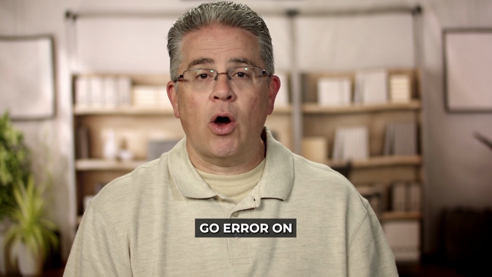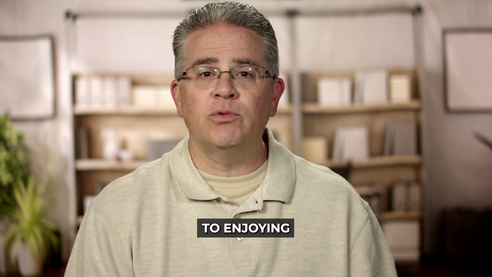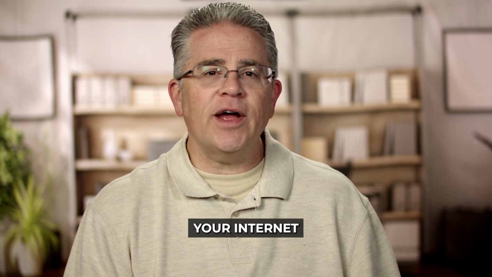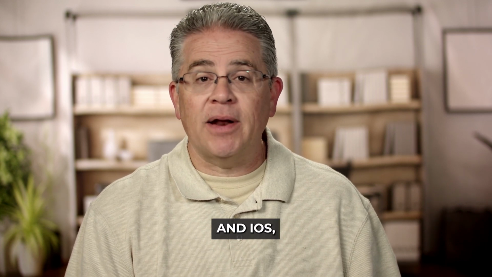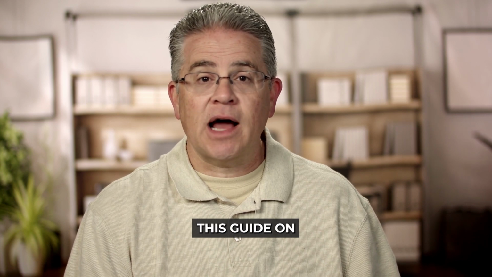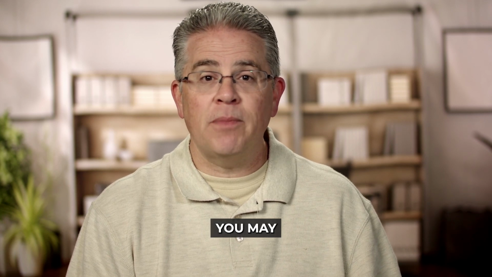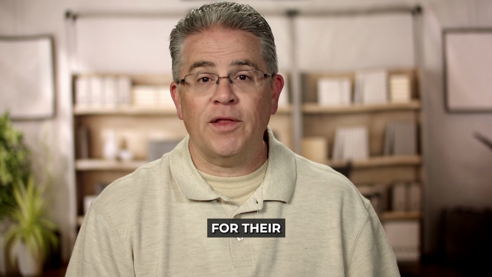Dealing with a Monopoly Go error on your iPhone can be frustrating, but these steps should help get you back to enjoying the game hassle-free. From checking your internet connection to updating the app and iOS, these troubleshooting tips cover all bases. By following this guide on how to fix Monopoly Go error on iPhone, you can ensure a seamless gaming experience. If the issue persists, you may want to contact the app support team for their assistance.